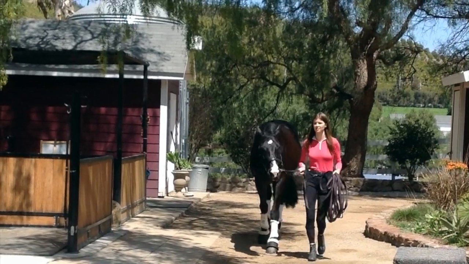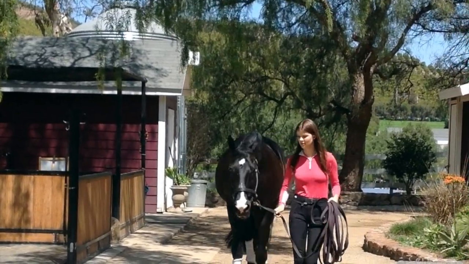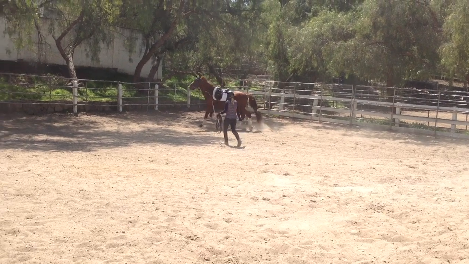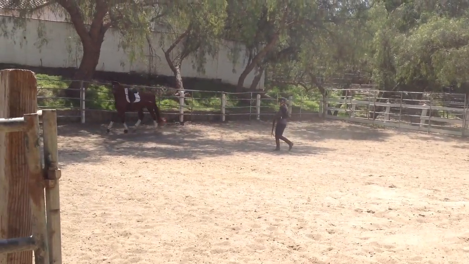Welcome to Equine Physics. Today we're looking at the topic of centripetal acceleration, as it relates to a horse being lunged on a circle. Horse lunging is a technique used by riders to train and exercise a horse, as it travels in a circle attached to a lunge line.